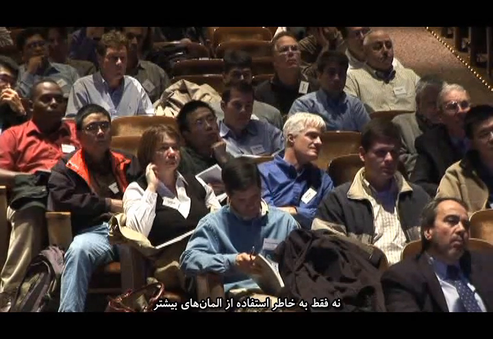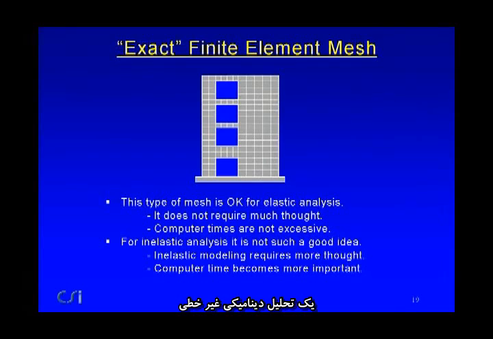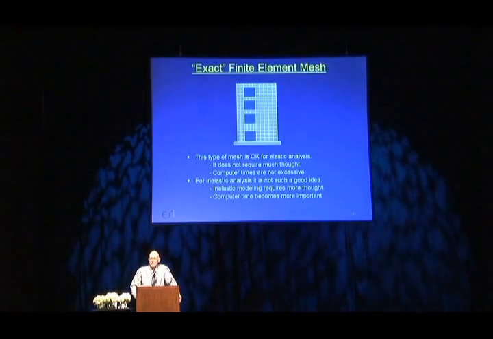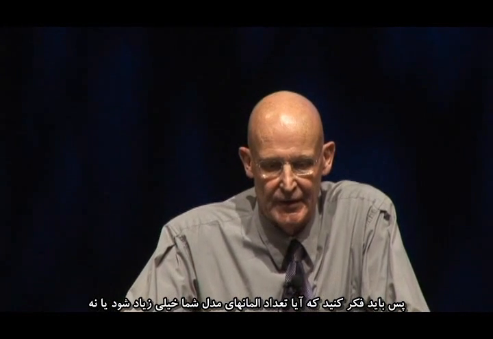It's not a matter of just using more elements. And also, computer time becomes more important. A nonlinear dynamic analysis involves 1,000 or 2,000 or maybe even more time steps. And so the computer time is going to be of the order of 1,000 times larger than it might be for a single static analysis. Much, much larger. So you need to start thinking about whether your mesh is overkill or not.